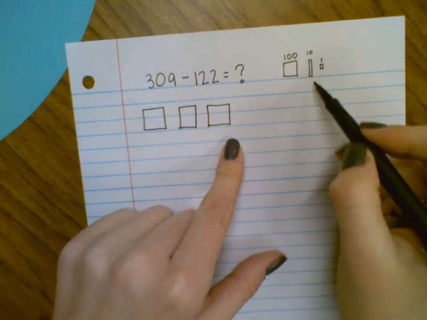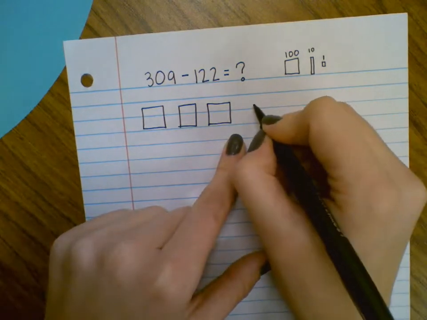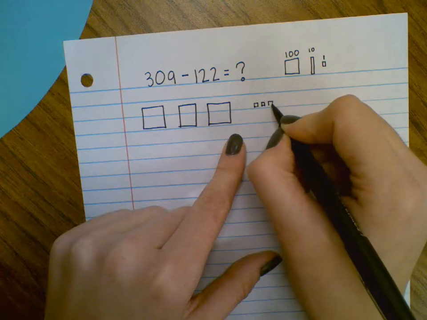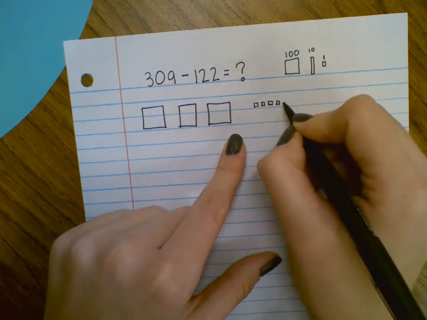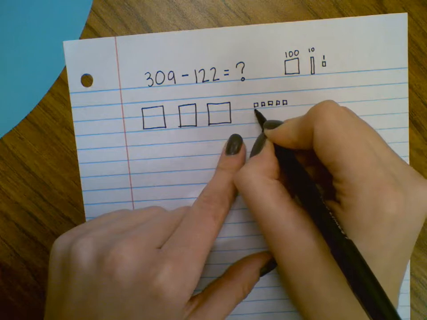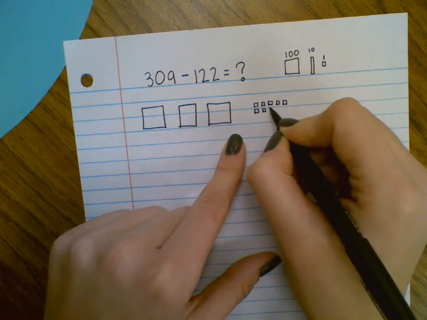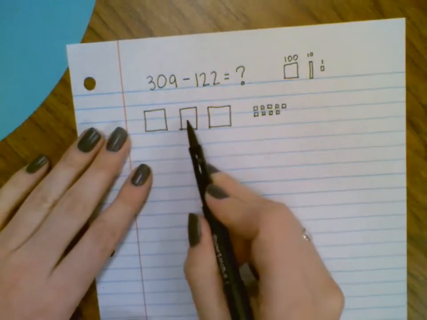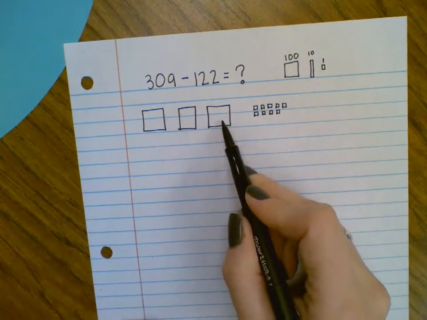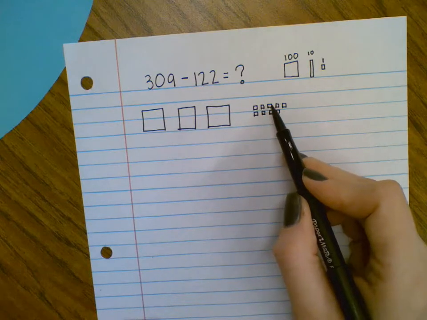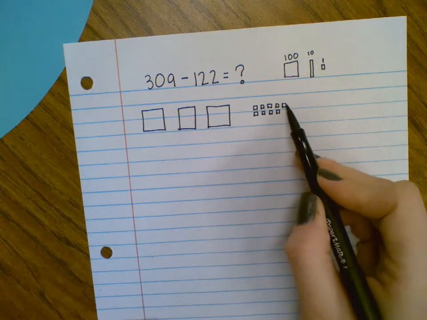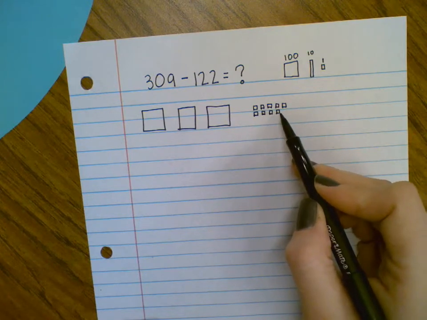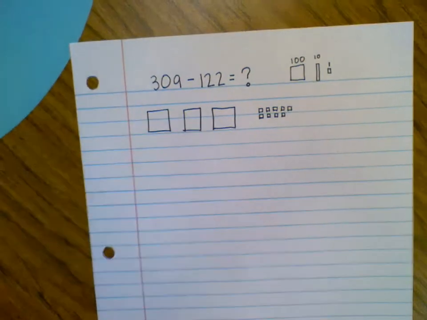She doesn't have any 10s, so I'm not going to draw any 10s, but I'm going to draw 9 little 1s here. 4, 5, 6, 7, 8, 9. So if we look at this, this is 100, 200, 300, 301, 302, 303, 304, 305, 306, 307, 308, 309. So this is how much Mary is starting with.